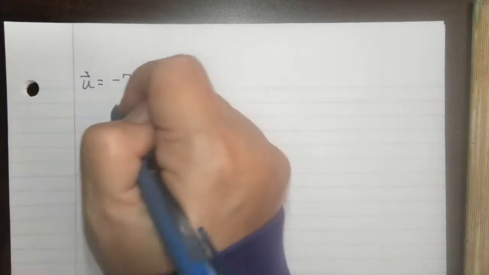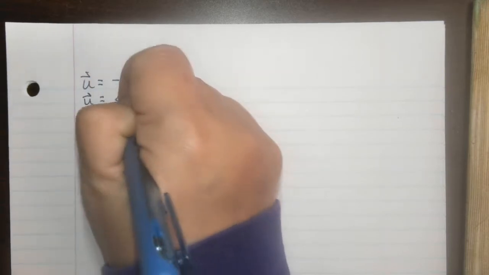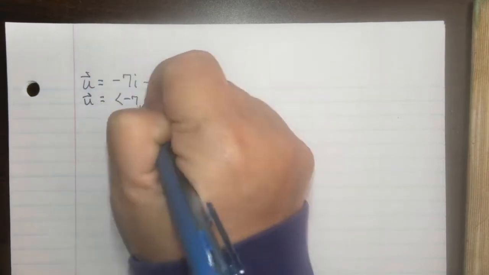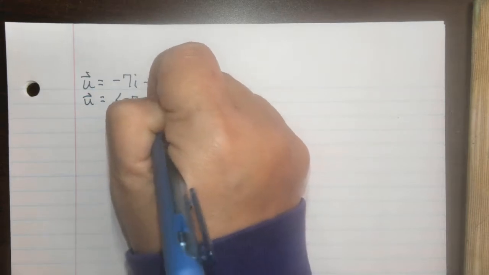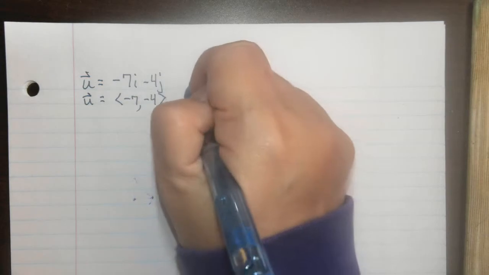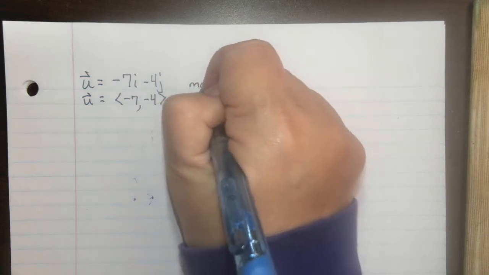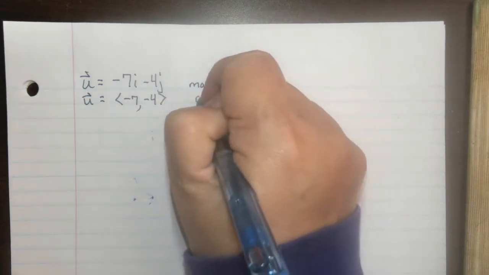Now, we can write that in component form. -7 is our horizontal component, and -4 is our vertical component. So go ahead and find the magnitude and the directional angle.